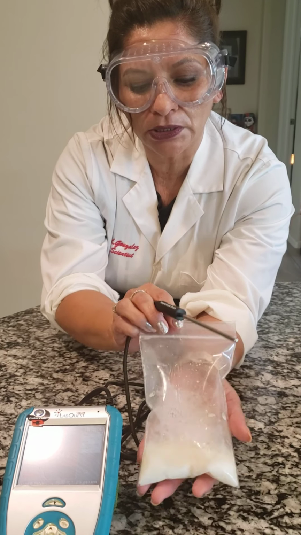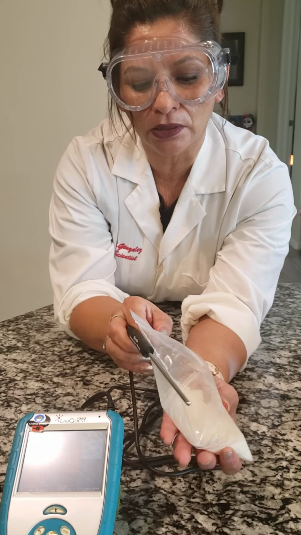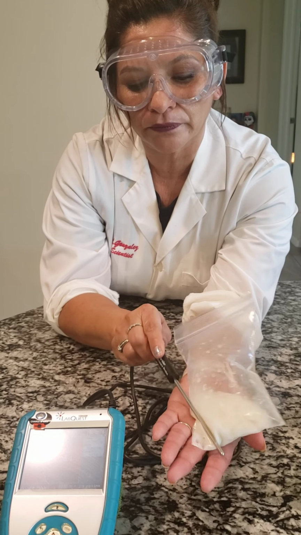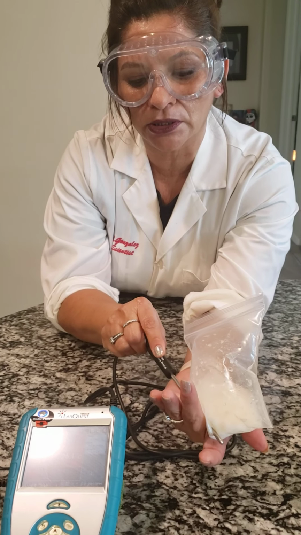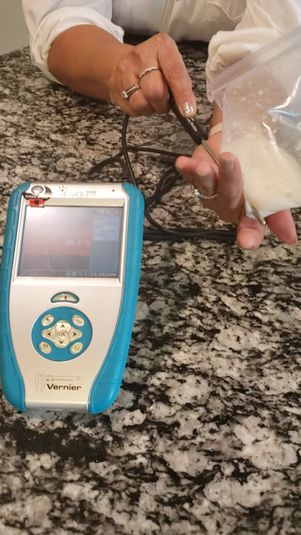Okay, this is a great example of precipitate as well. Okay, one more last time, let's look at the temperature. And then write down your observations.